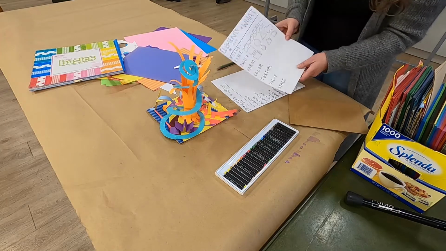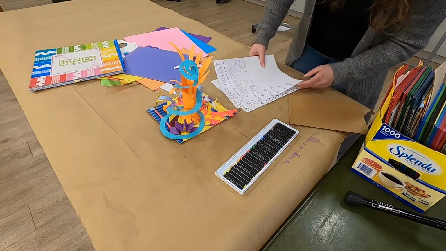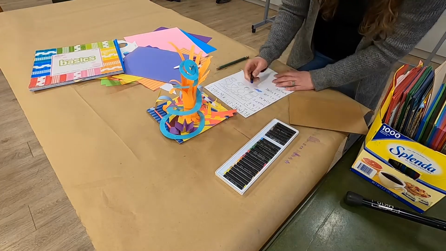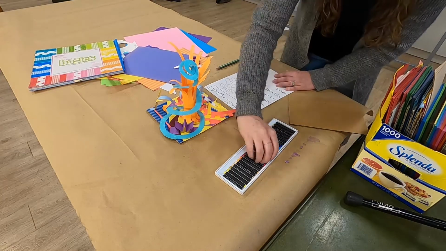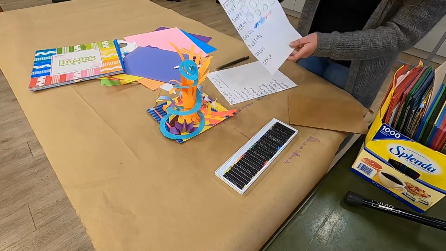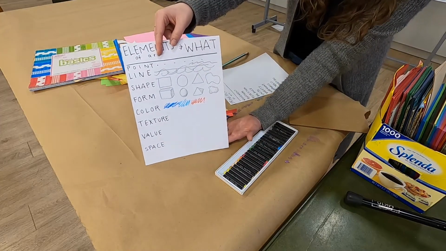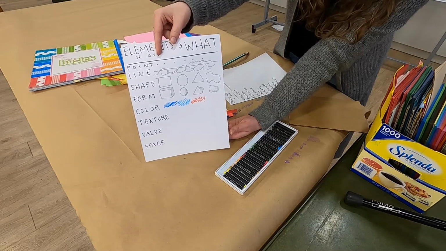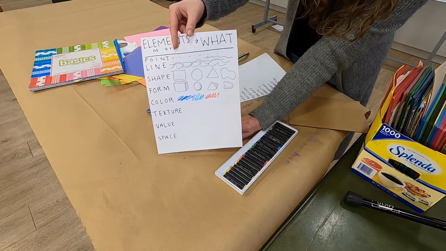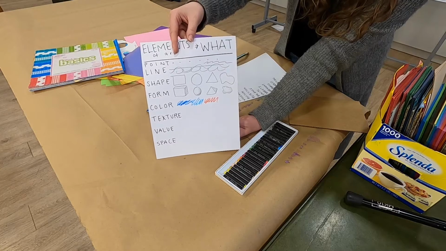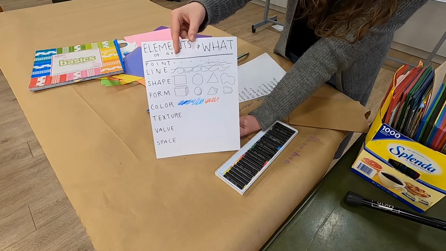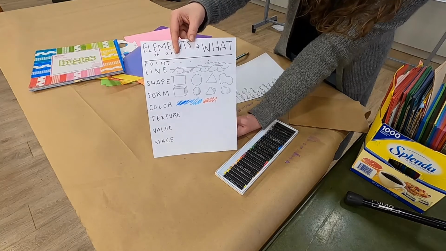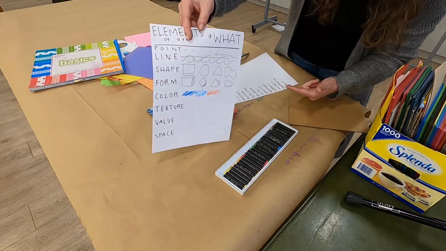Then the next one is color, which is one that you are probably also familiar with. Color is a really fun element because it has a lot of emotional qualities to it, and colors can mean different things to different people, and they just are kind of all over the place. Color is a really, really relative medium, but it's also super fun to use.